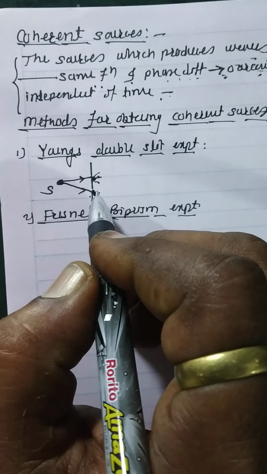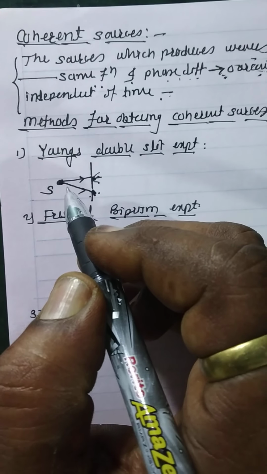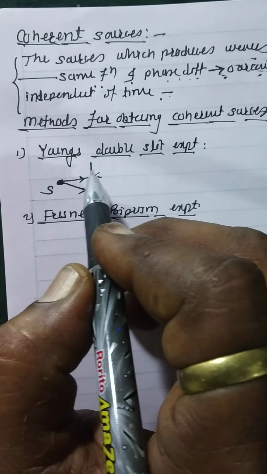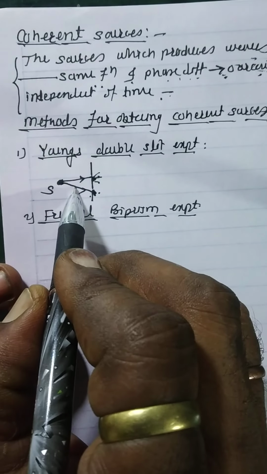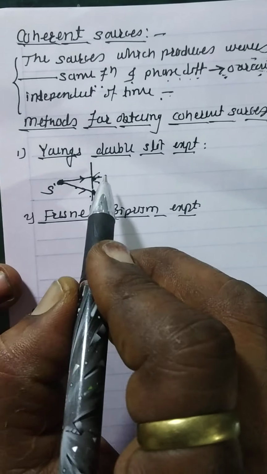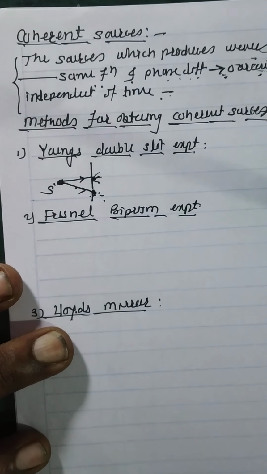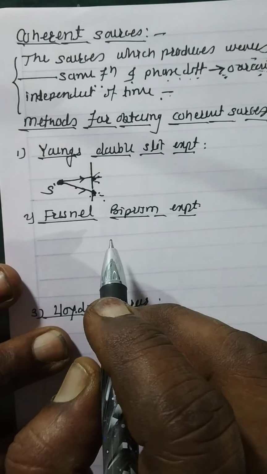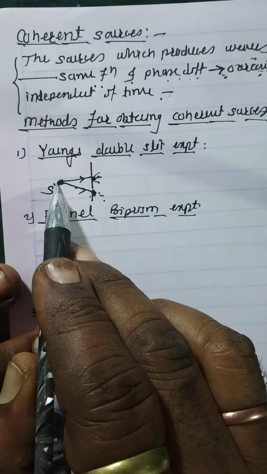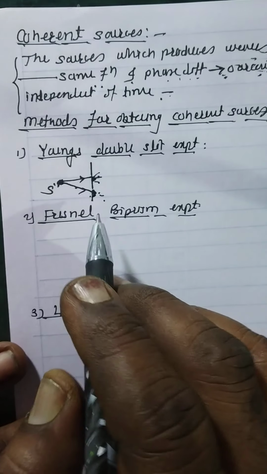Therefore, these two sources act as coherent sources. In this experiment, two coherent sources are obtained by making light from a single source pass through two narrow slits.